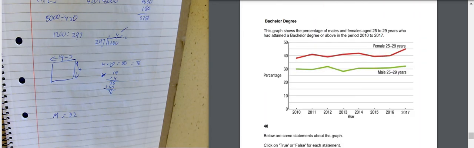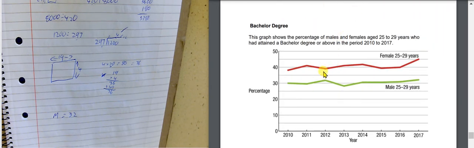We're a little bit higher than that. So let's say we're at 32 for men in 2012. So men equals 32. If we look at women, it's only just below the line there if we zoom in. So I'm going to call that 39.